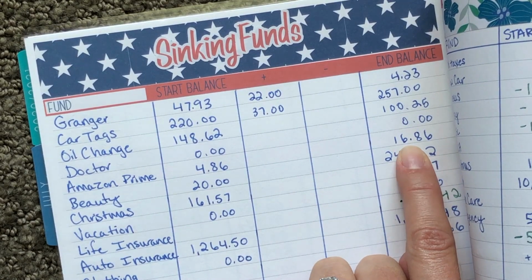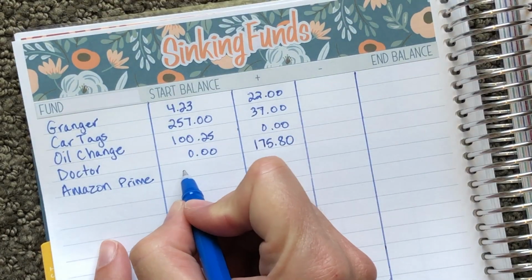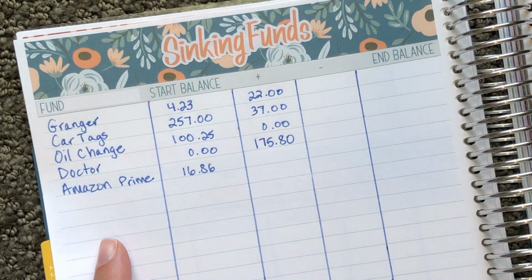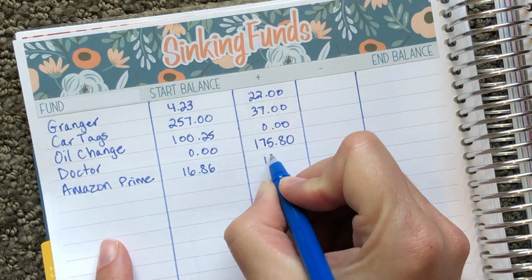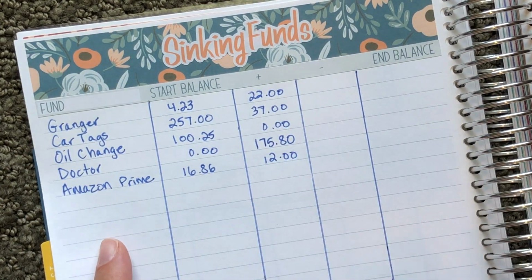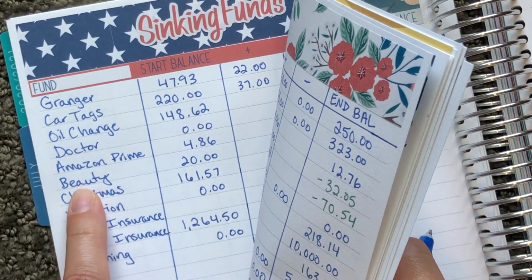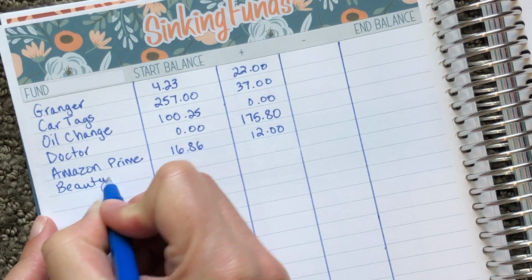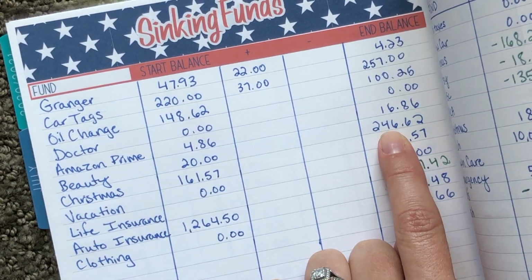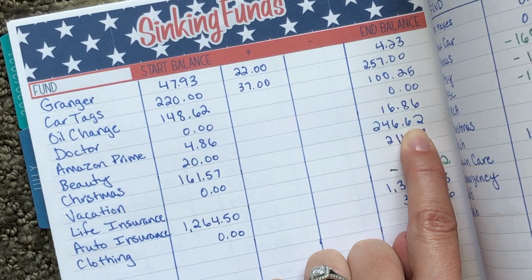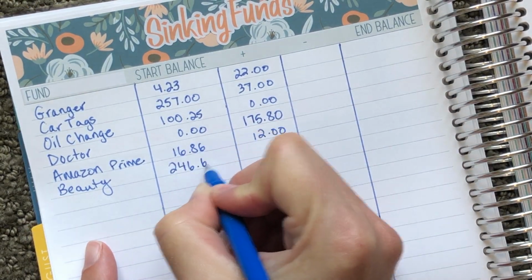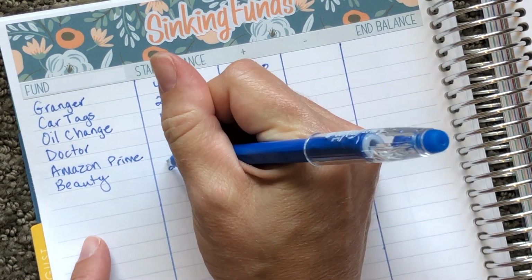We ended with $16.86, and we are adding $12. Then we have beauty. We ended with $246.62. Now, $246.62. This was a conscious choice on our part last month.